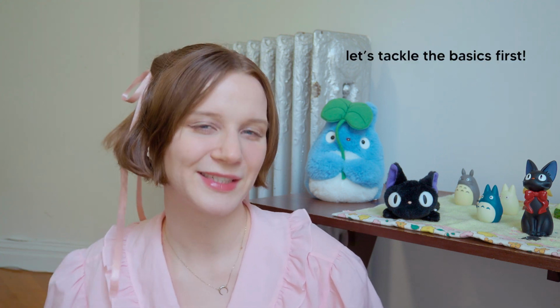Before we dive into the nuances of styling using color theory, we must first understand some of the basics. If we understand the fundamentals of color theory, we can utilize it to find new ways to style clothes that we already own and create harmonious color palettes for our outfits.